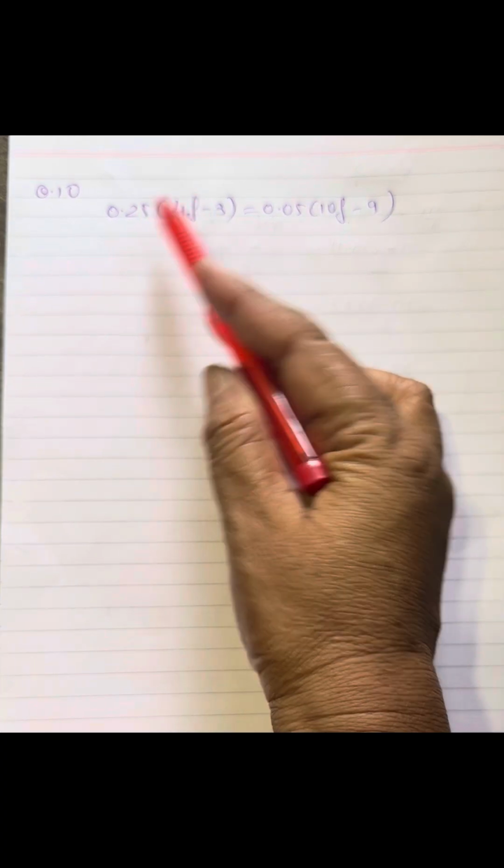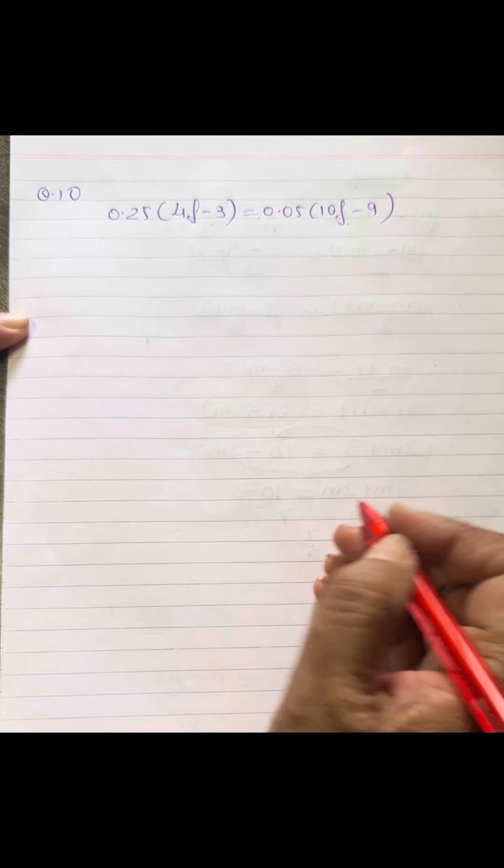Now question number 10 of your textbook, where there are decimal numbers, right? So children get scared when there are decimal numbers. So there are two ways of doing it. You can keep the decimal number as it is in the decimal form and just multiply them, or you can convert them into fractional form. So I'll teach you both the ways. Whichever way you find it easier, you can do it that way.